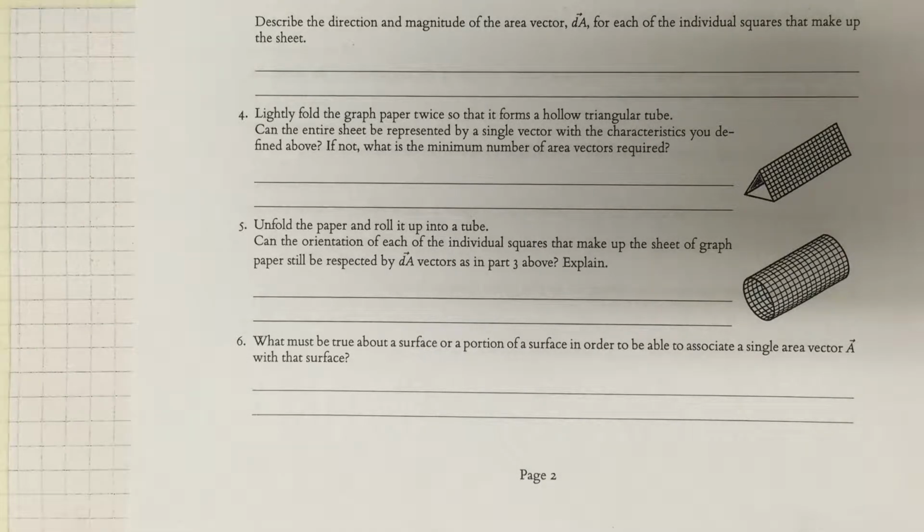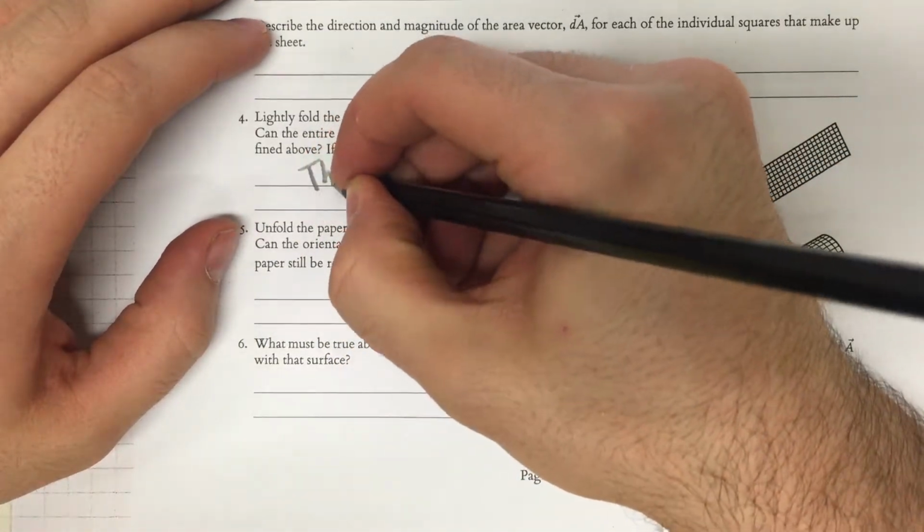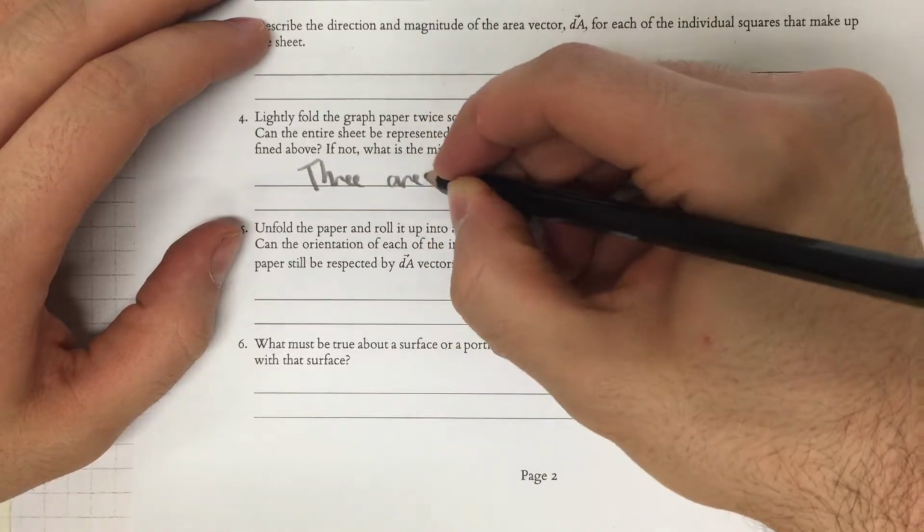So next, I want to lightly fold the graph paper so that I end up with a hollow triangular tube. So here I have my tube. Now, I wouldn't be able to describe the area vector of this entire tube with just one vector, because each of these sides has a different perpendicular direction. And so I'm going to need 3 area vectors.